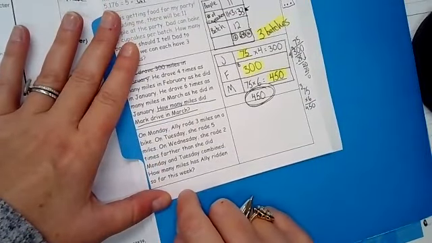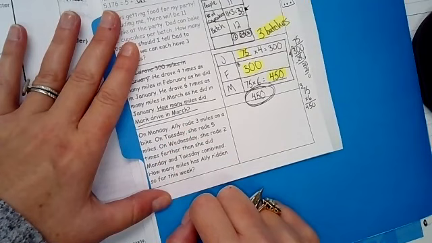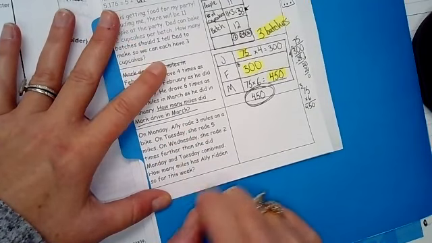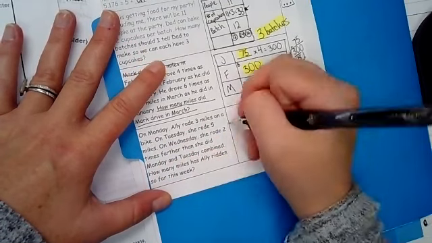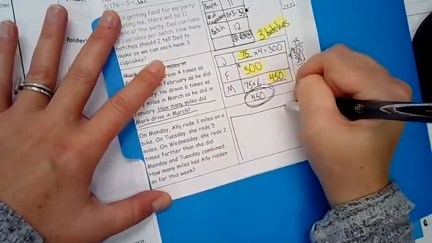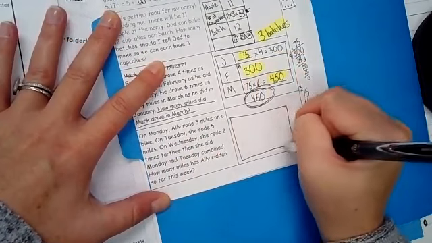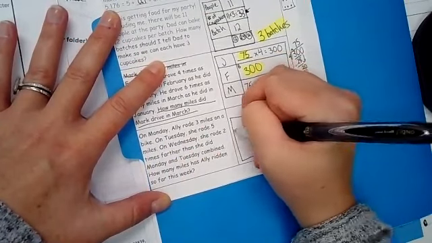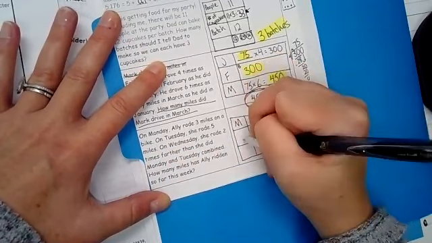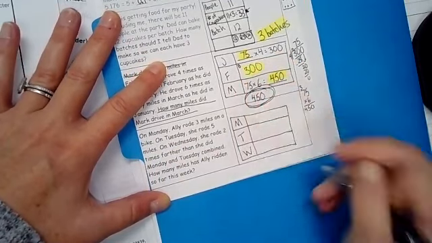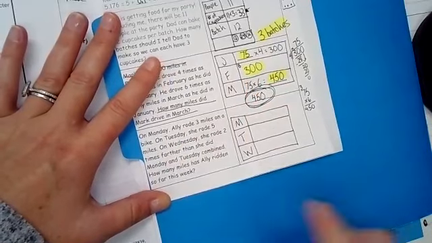On Monday, Allie rode 3 miles. On Tuesday, she rode 5 miles. On Wednesday, she rode 2 times farther than Monday and Tuesday combined. Combined means you add. Make your chart with Monday, Tuesday, and Wednesday. So I'm going to go like this. All right, we've got Monday, Tuesday, Wednesday. And then start filling it in.